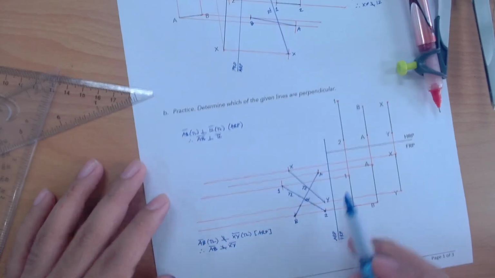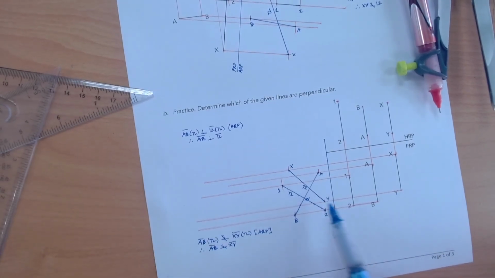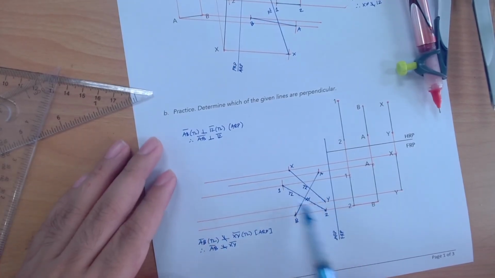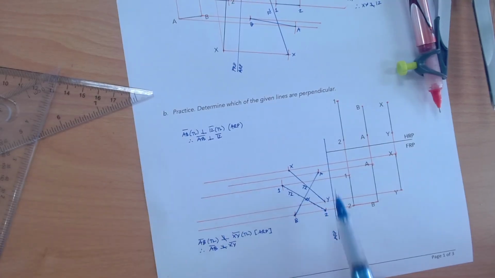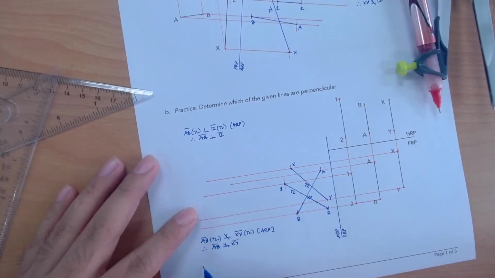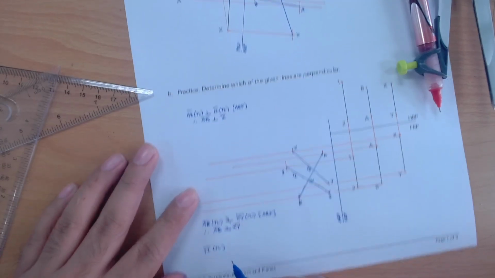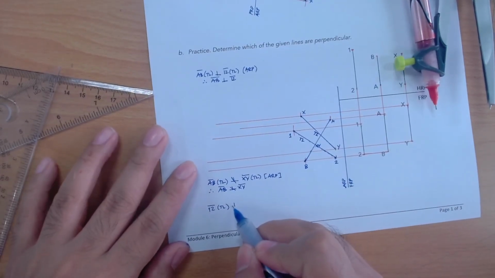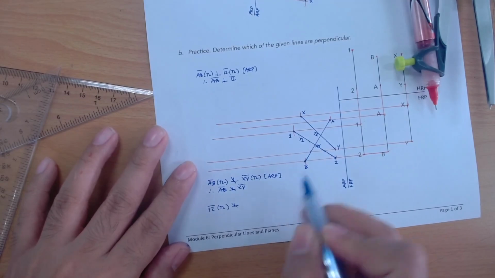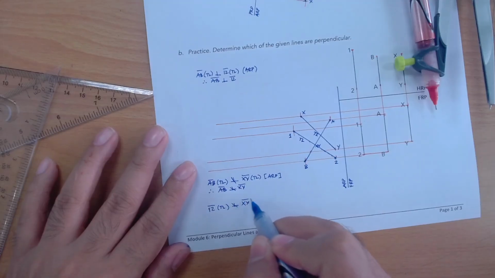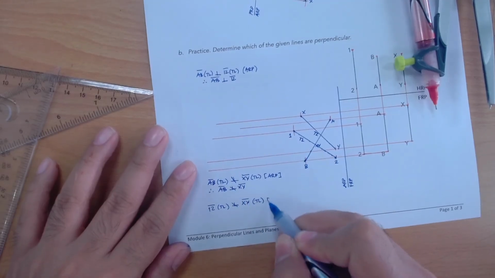And the last line that we also need to prove is XY and 1, 2, no? Just by looking at it, they are also not perpendicular. So we say 1, 2 in its true length is not perpendicular to XY, which is also in its true length in ARP.